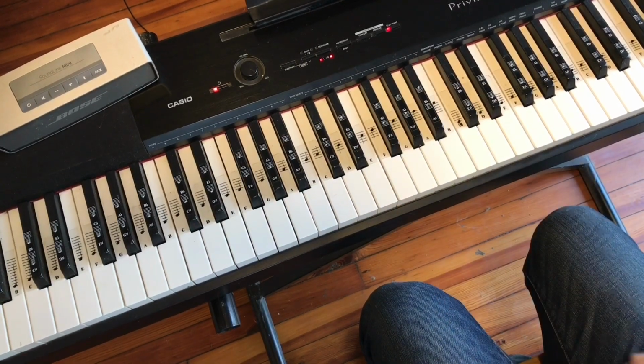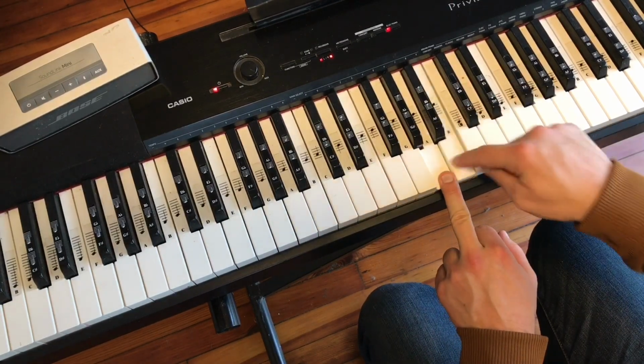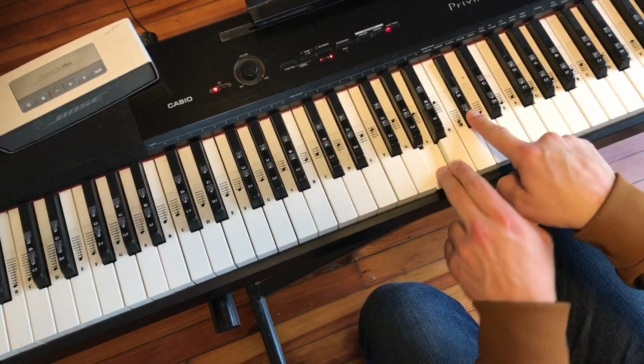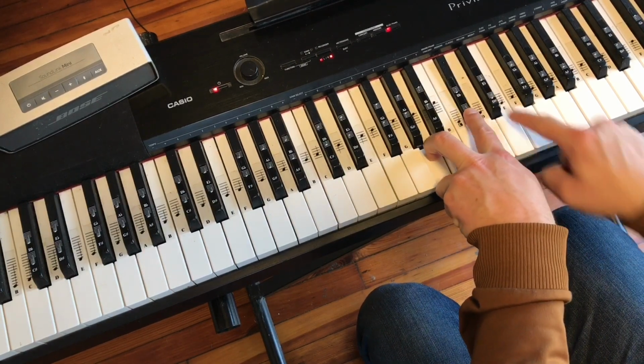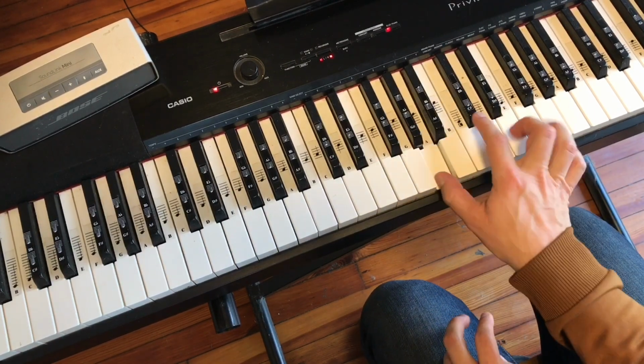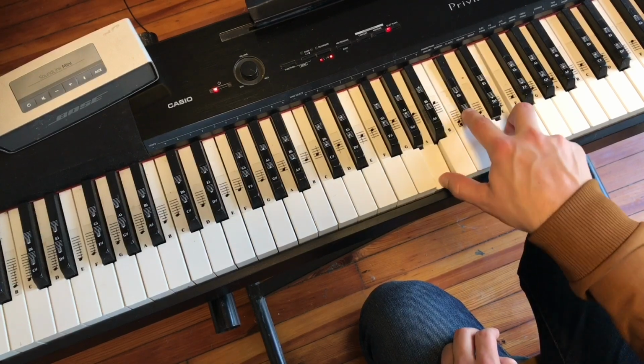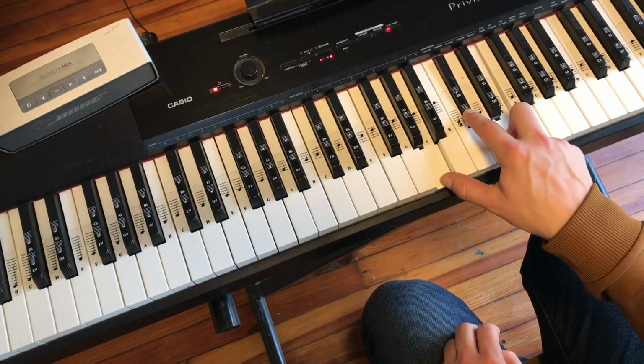All right, A major. 1, 2, 3, 4. So you'll see that they're not always the same shape. And then 1, 2, 3. So here is A major: A, C sharp, and E. Works with absolutely every single note.